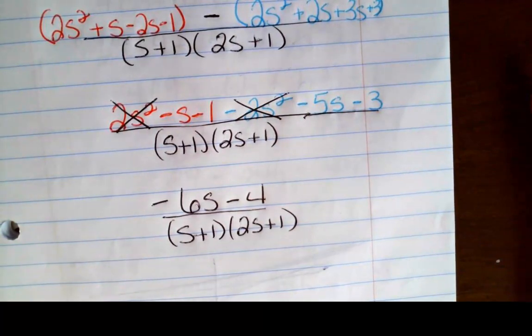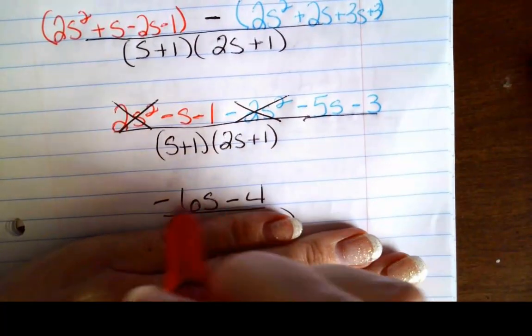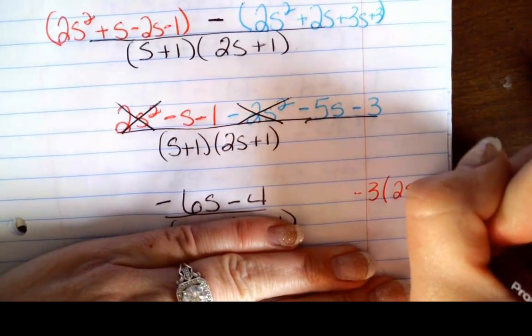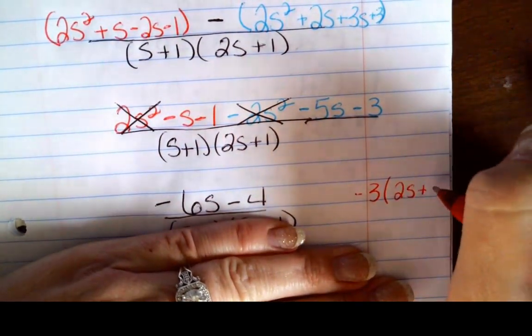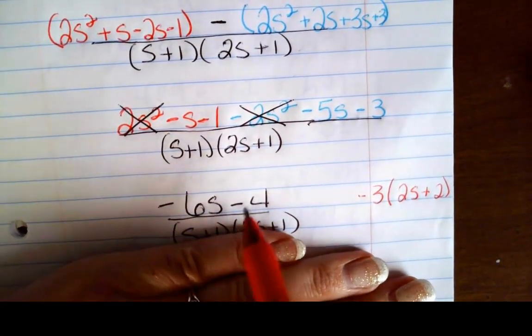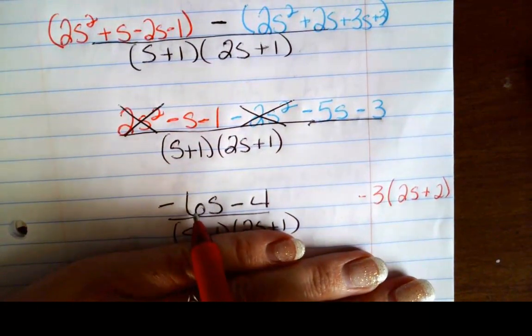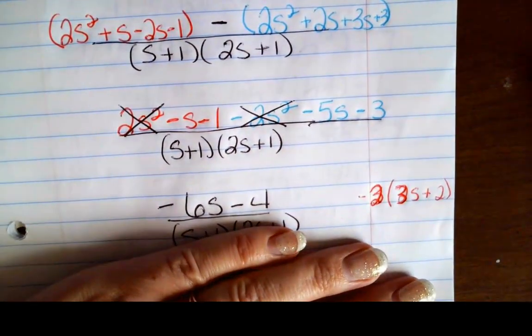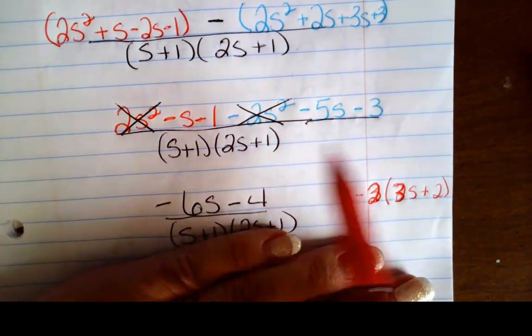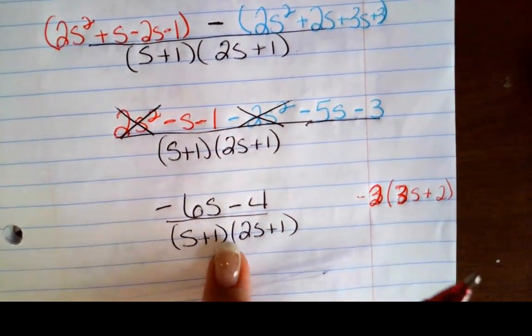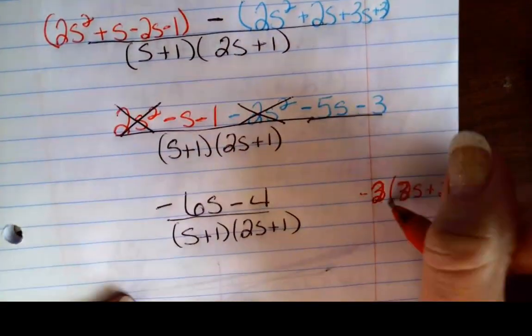Is there any way that I can reduce this? If I divide out a negative 3 on the top... hang on, my brain just melted. If I pull out a negative 3, that leaves me with a 2. I can't pull out a negative 3. That's why that didn't work. I can pull out a negative 2. When I divide by negative 2, I get a 3s, and a positive 2. Does that match anything down here? No, it doesn't. So I just wasted my time.